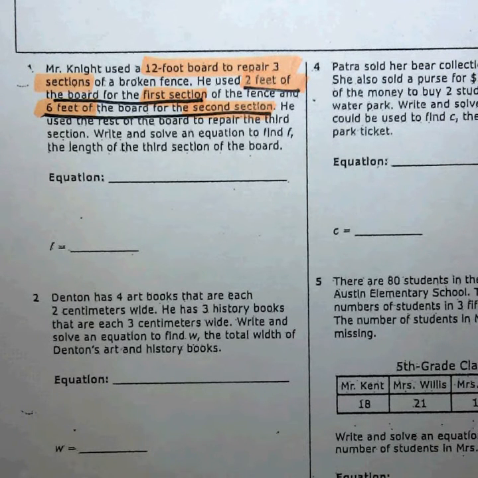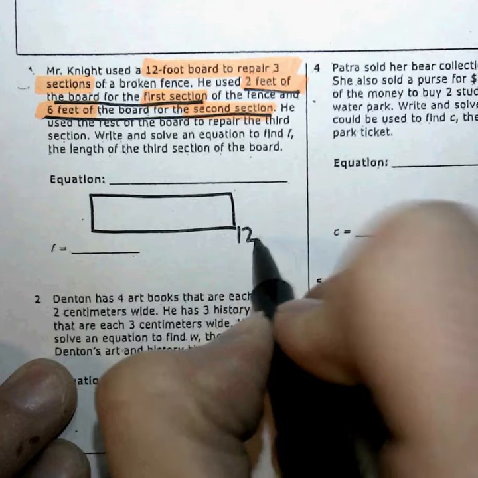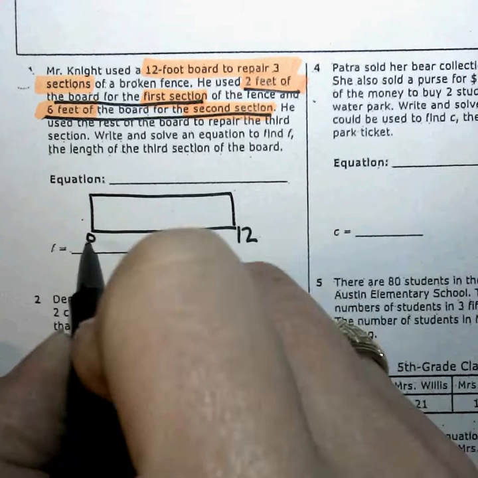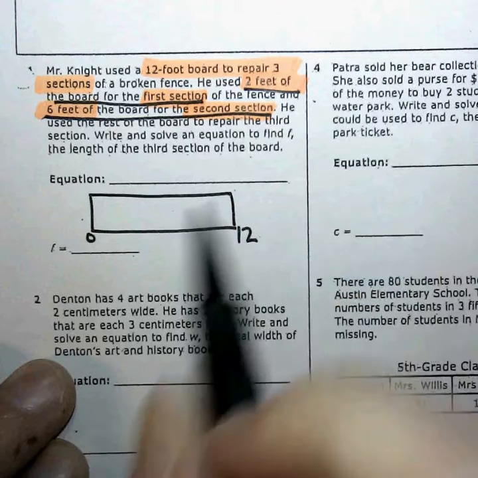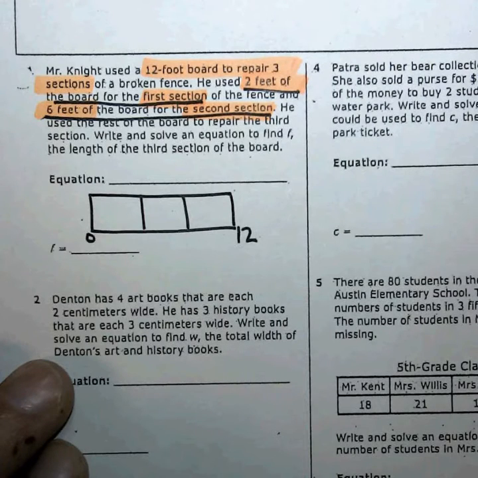So what I want you to do is we're going to draw a model to help us visualize and picture what we're looking at. So we're going to draw a picture, draw a board. If 12 is our length, so let's say this is 0 and this is 12, we need to know how many times or how much do we divide it up by. Well, it told us it was going to be by 3, so we're going to go ahead and divide our wood up by 3.